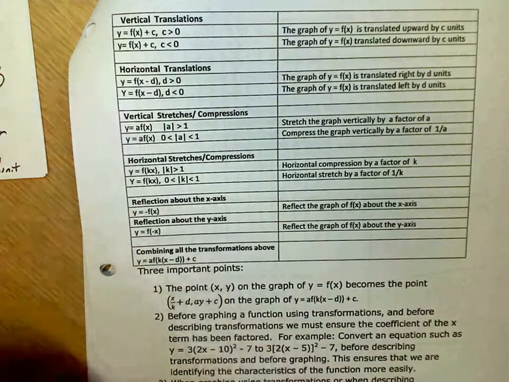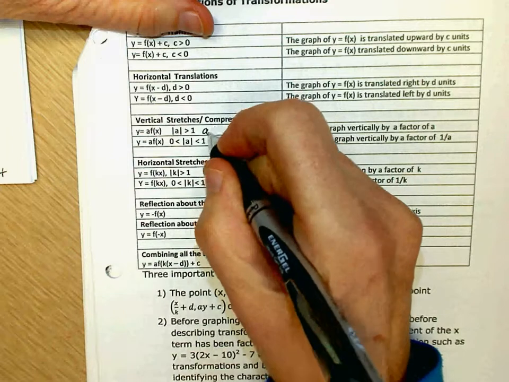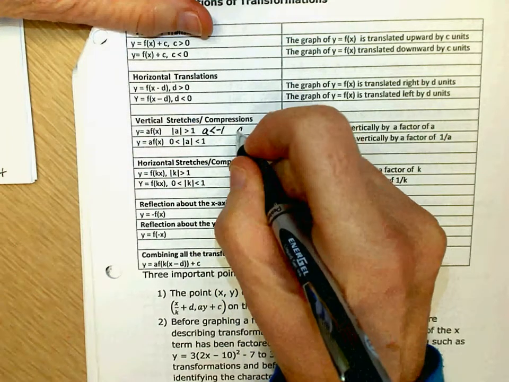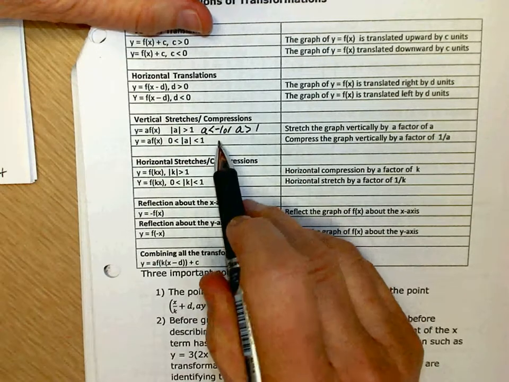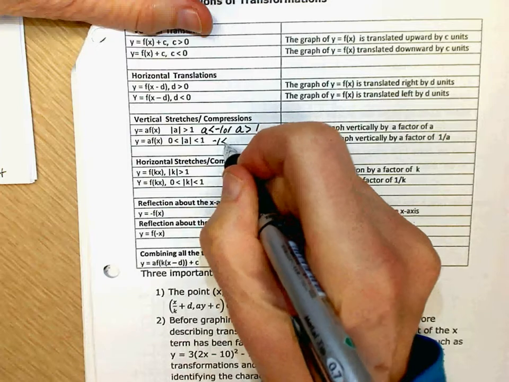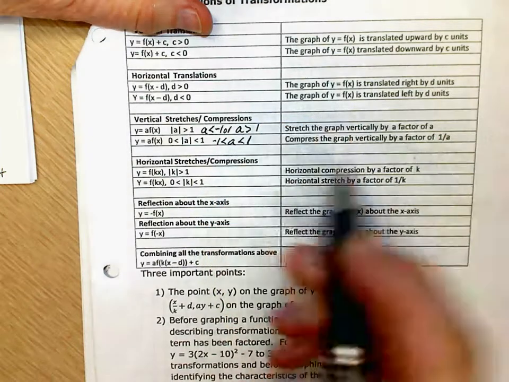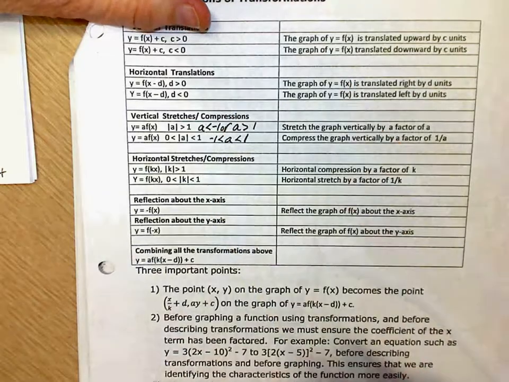Vertical stretches and compressions. This is another way of writing it: if A is less than -1 or if A is greater than 1, then you're going to have a stretch. You will have a compression if -1 is less than A is less than 1. Okay, I'm just showing you another way to write this. This should be or.